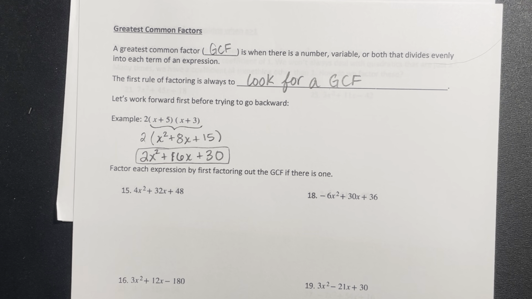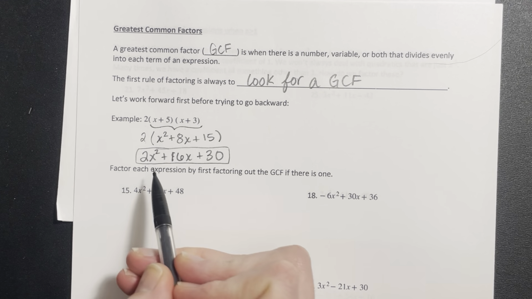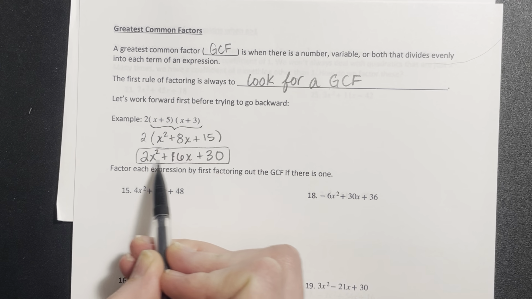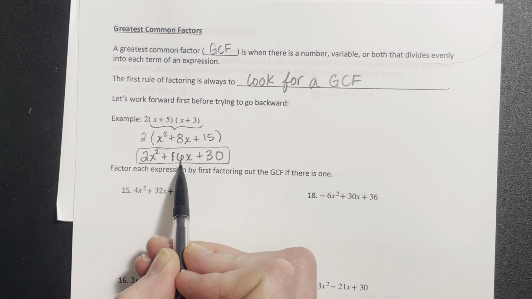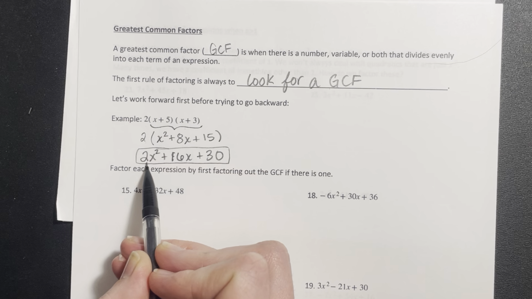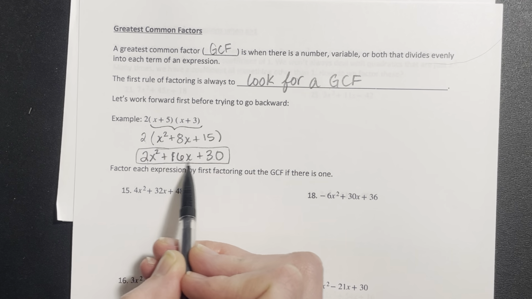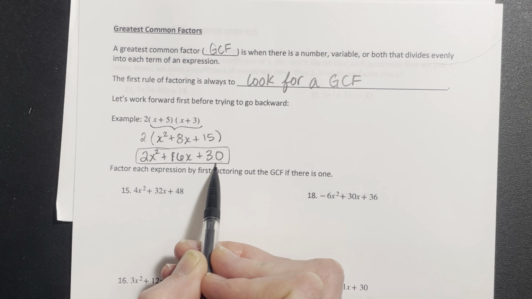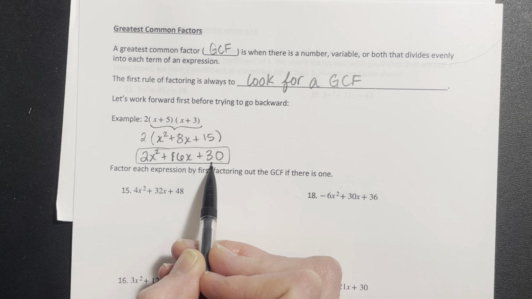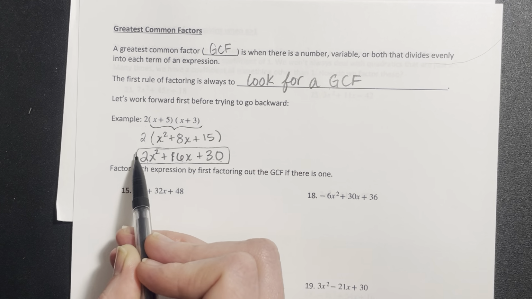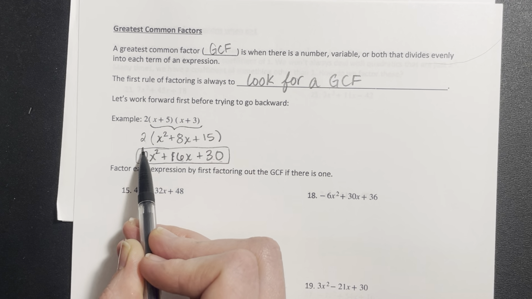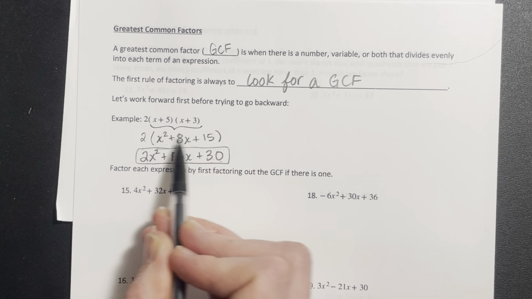So if we were going to undo that process, we would look at each of these terms and see, is there a GCF? In 2x squared plus 16x plus 30, each of those is divisible by 2. So we could factor out a 2, which is dividing that 2 out as this 2 times a product.